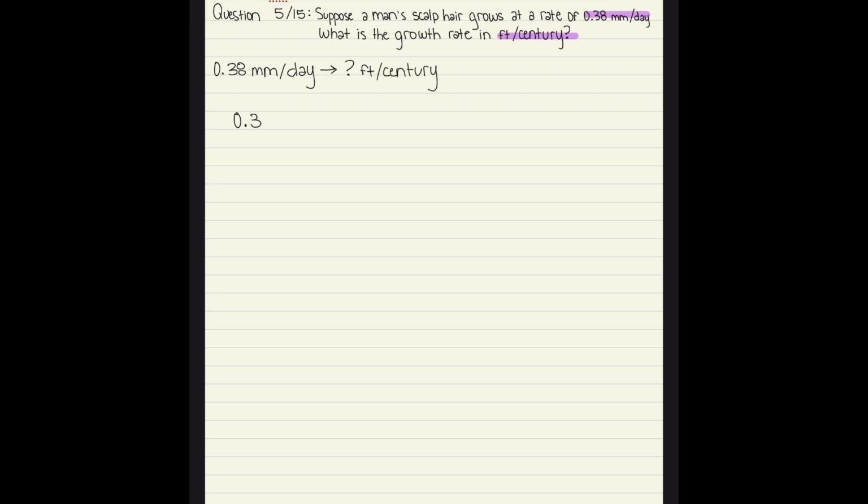So first we'll begin by converting 0.38 millimeters. And we know that in every 1 centimeter there is 10 millimeters. So we will go ahead and convert that then to inches by knowing that 1 inch is 2.5 centimeters. And then from inches we know that there is 12 inches in every 1 foot.